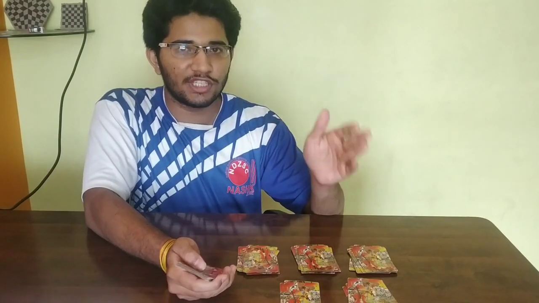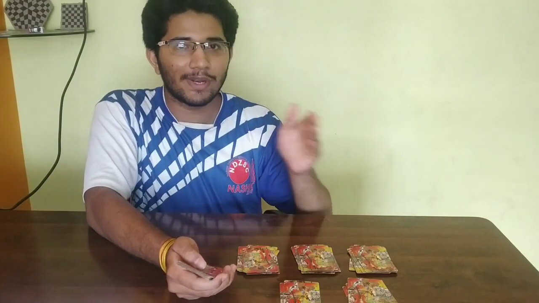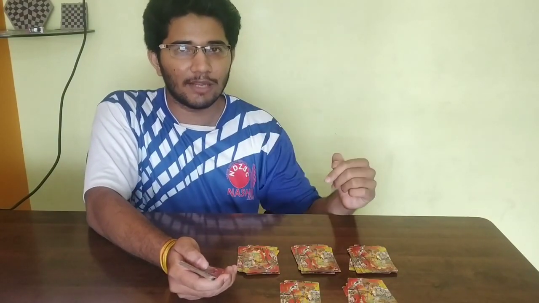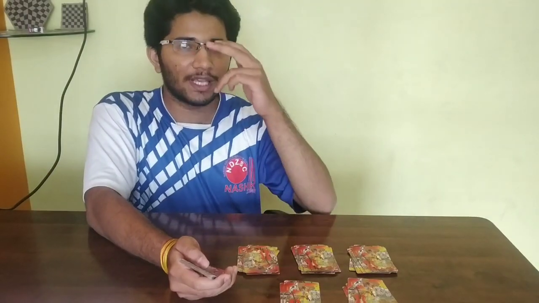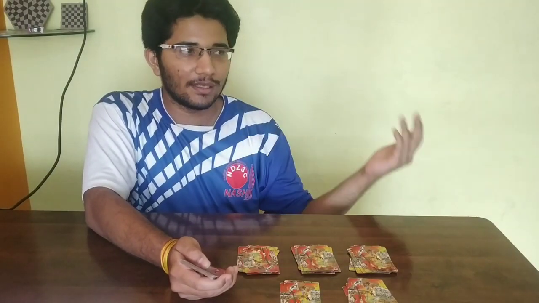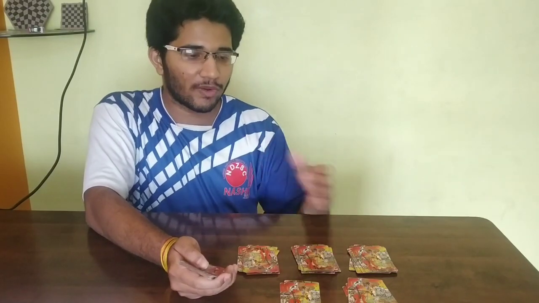There are values for J, Q, K. Values are 11, 12 and 13. For J it is 11. For Q it is 12. For K it is 13. And for A it is 1. And the rest of the values are the same.